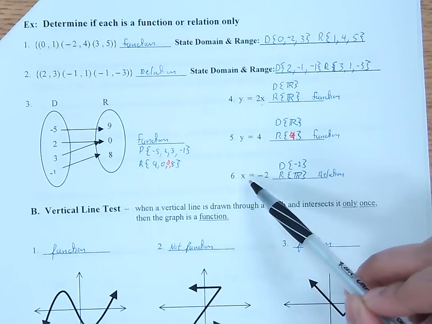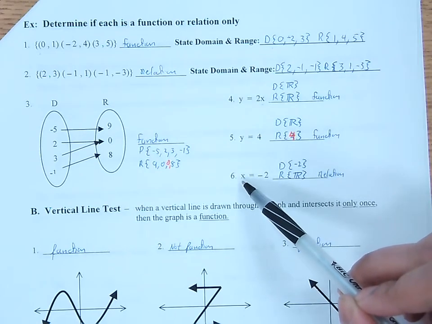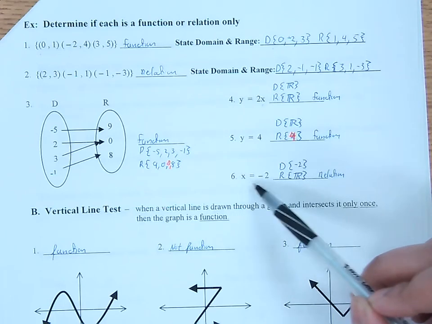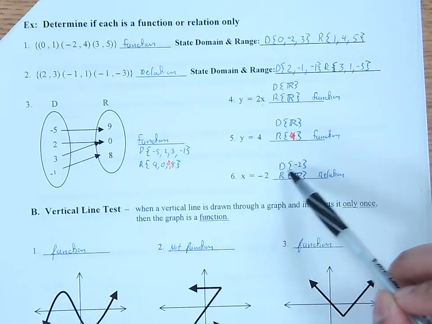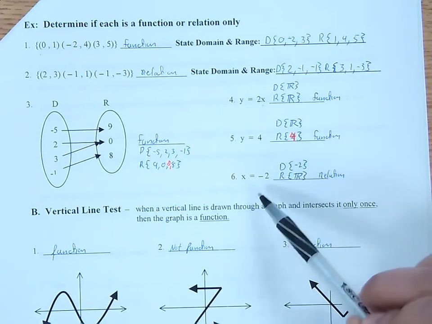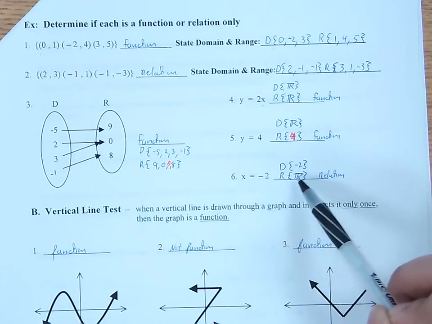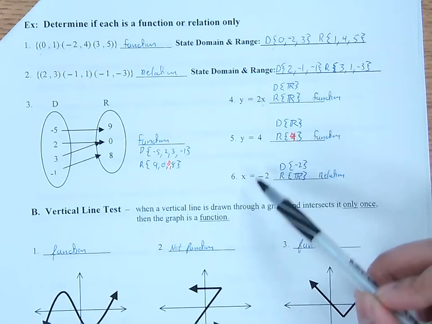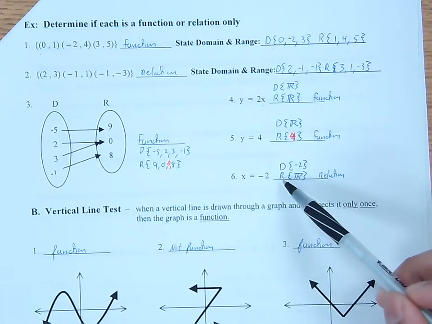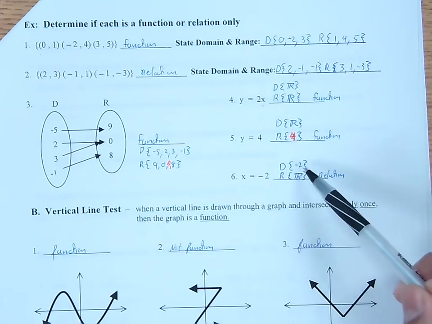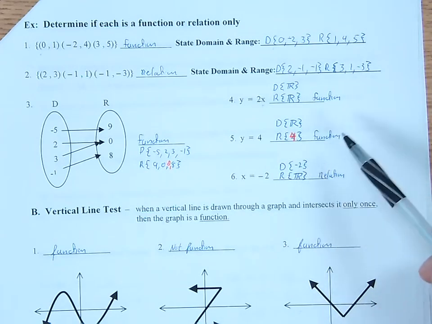Over here, the domain for this one, well, let me see, can I put in any number that I feel like? Well, actually, no, I can't. It says the only thing I can put in for x is negative 2, so the domain is restricted to negative 2. And the range is going to be all real numbers. This is an example of a vertical line, so it goes up as high as you want and low as you want, which is what the range is. The range is all the y's, but the x is always going to be -2.